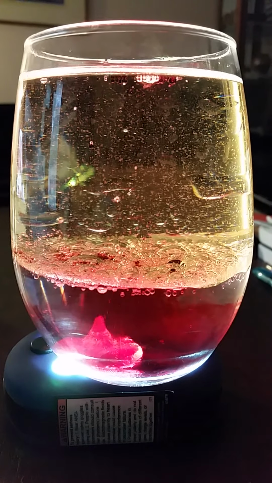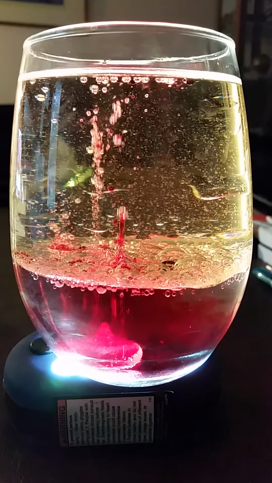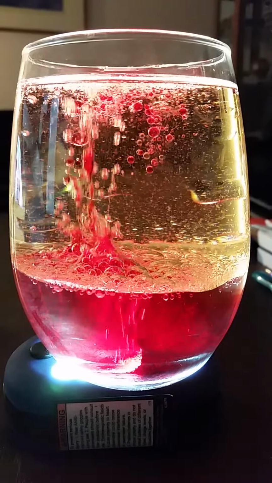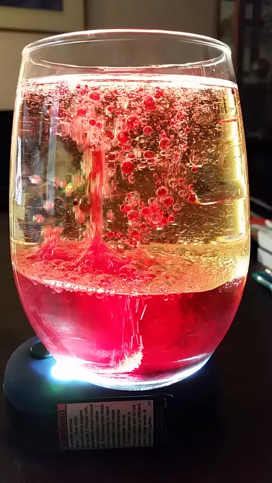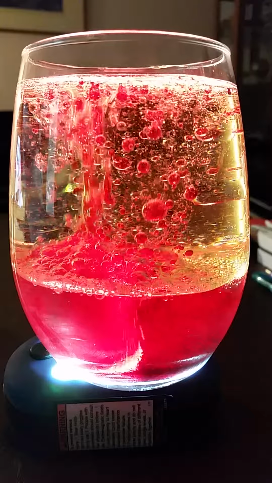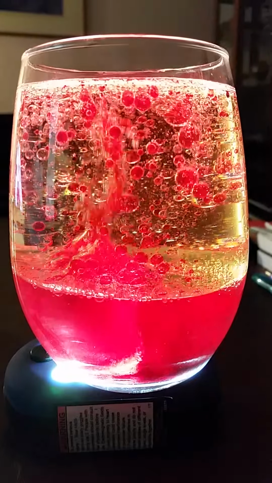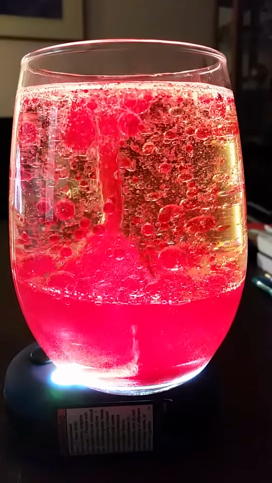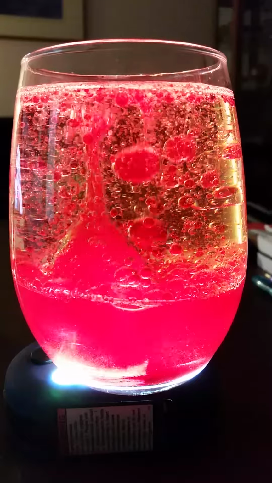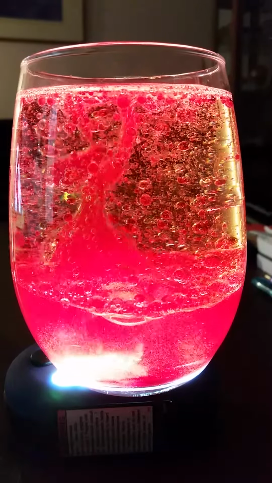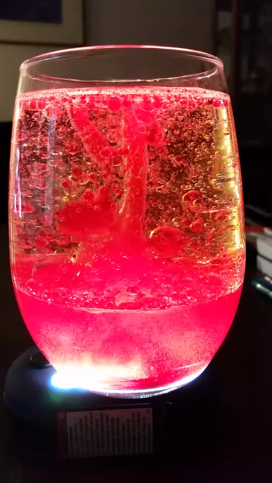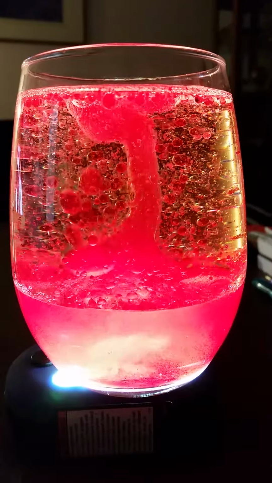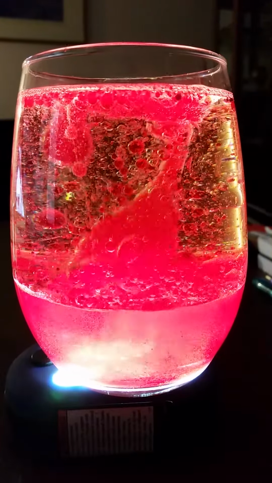You can see the Alka-Seltzer tablet got coated in oil. Now it's starting to bubble. Okay, so now what I want you to think about is the Alka-Seltzer is causing what kind of change? And the oil and water mixing, is that a physical change, a chemical change? Neither. And I also want you to listen.